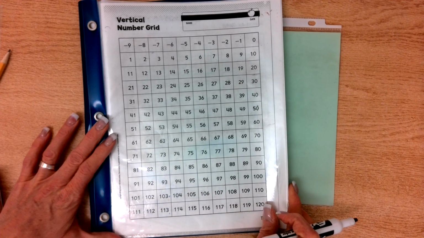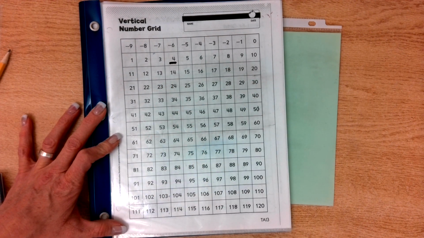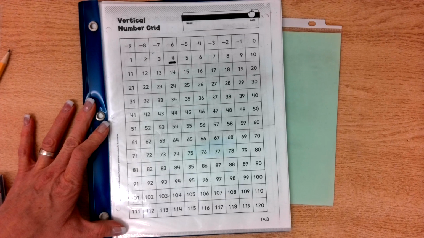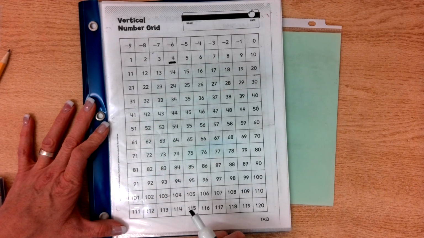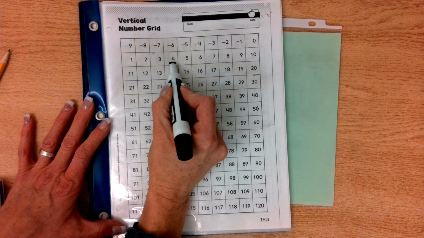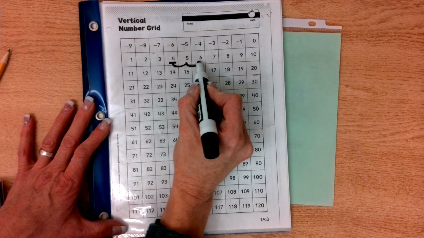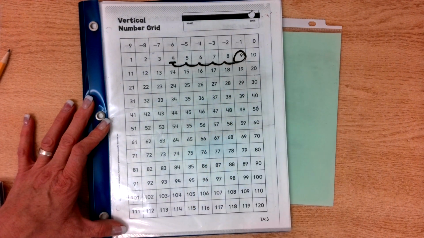Larissa dropped 4 pennies in the cup. So I'm going to underline the number 4 because that's how many pennies she dropped. Then she dropped 5 more. So I'm going to add 5 more because it wants to know how many pennies did she drop in all. So here's 4. I'm going to add 5 more. 1, 2, 3, 4, 5. And I got 9. Okay, perfect.